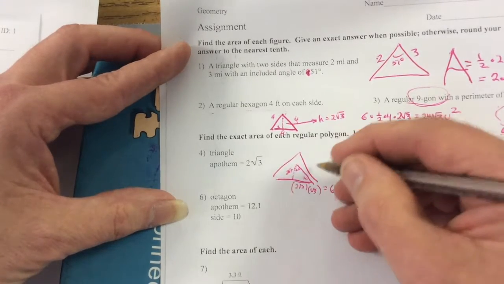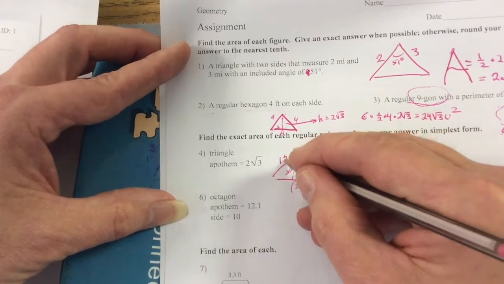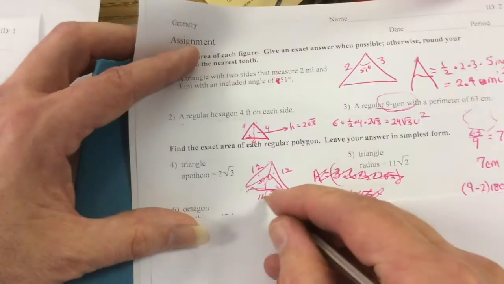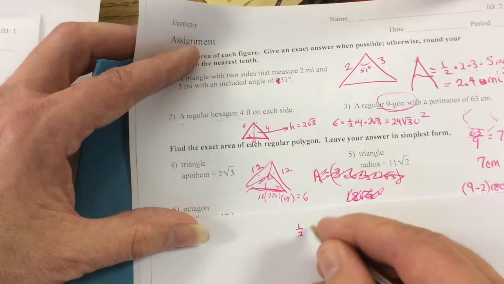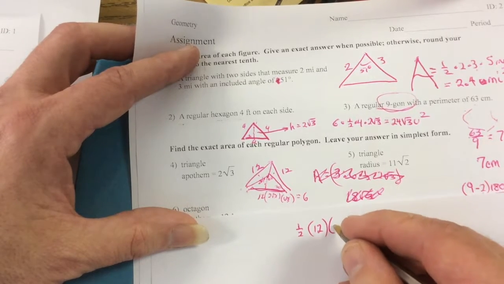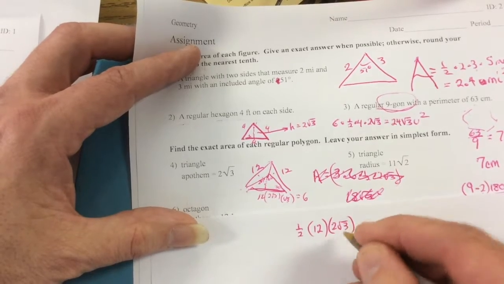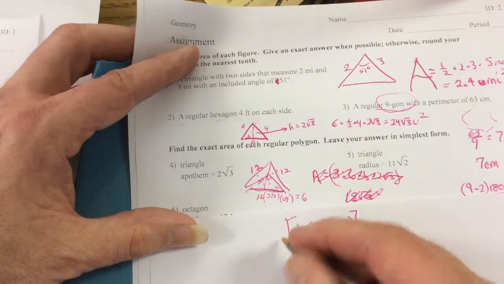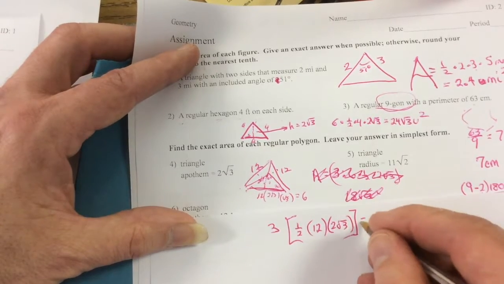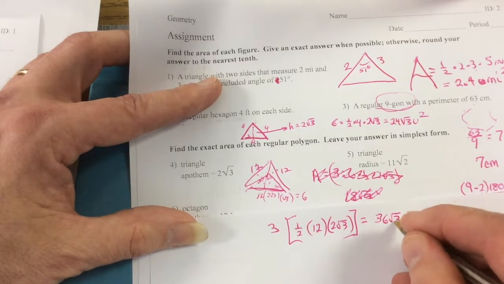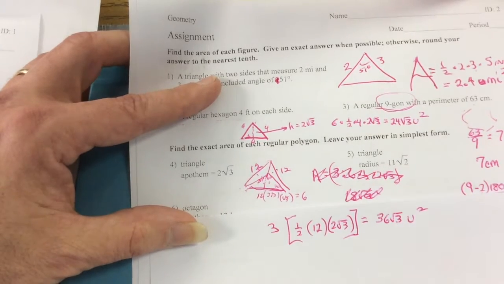So that's that part of the triangle, and that means that the sides are all 12, because that's just half a side. So let's do it here. The area is going to be 1/2 times the base, which is 12, times the height, which is 2 square root of 3. We're going to take that whole thing and multiply it by the 3 triangles that are there, and that's going to equal 36 square root of 3 units squared.